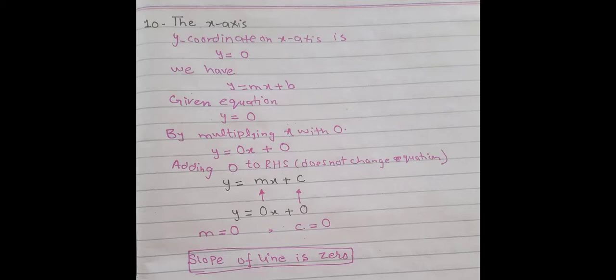This is the same as the above equation, and adding 0 to the right-hand side does not change the equation. By comparing it with the slope-intercept form, we get m equals 0, which is the slope, and the y-intercept equals 0. So the slope of the line is 0.